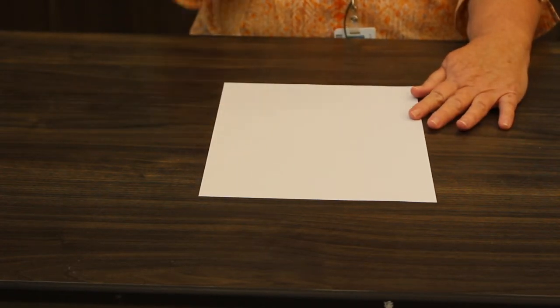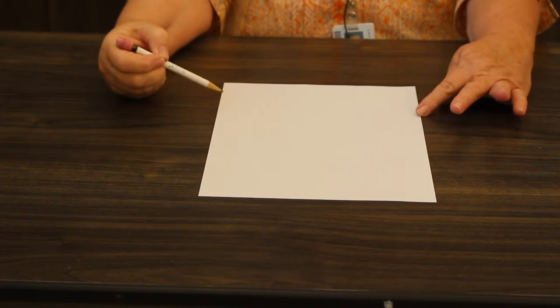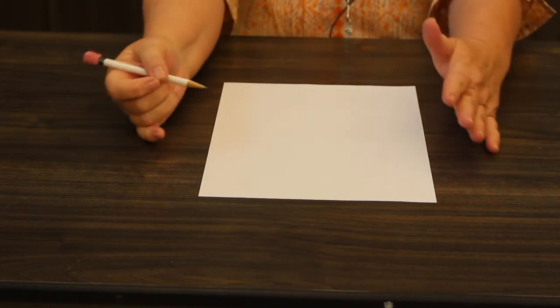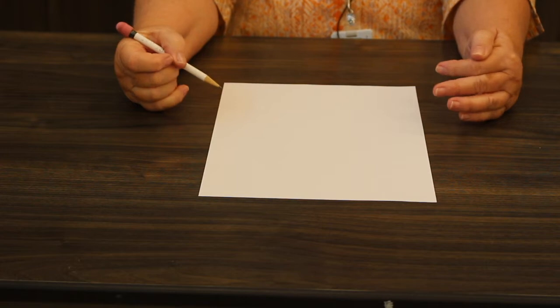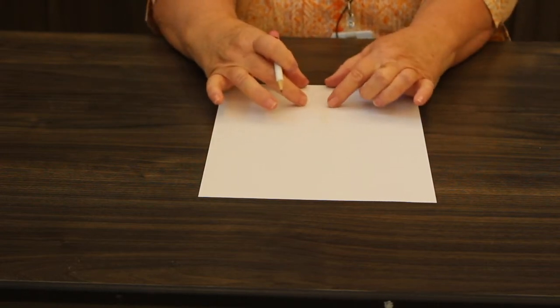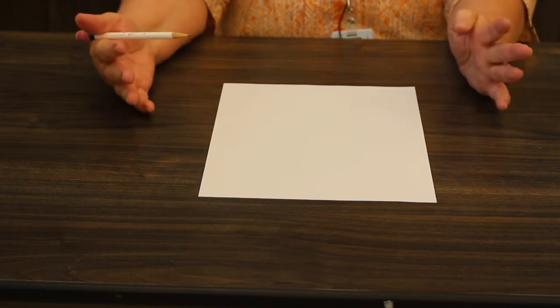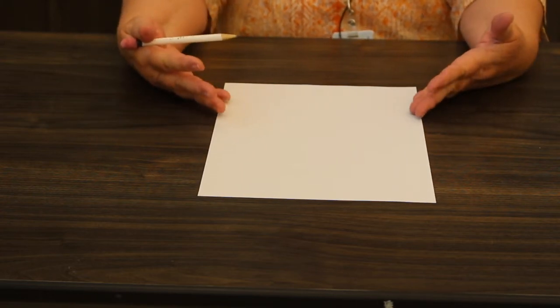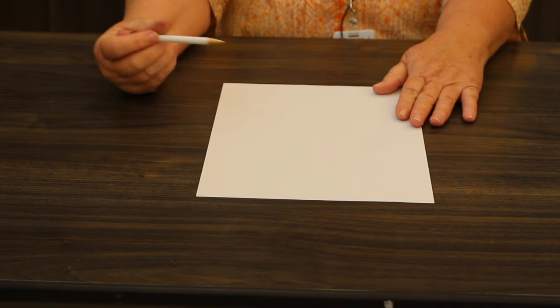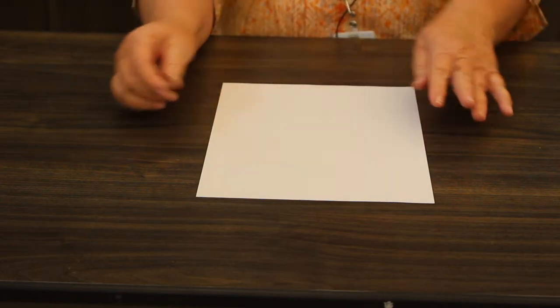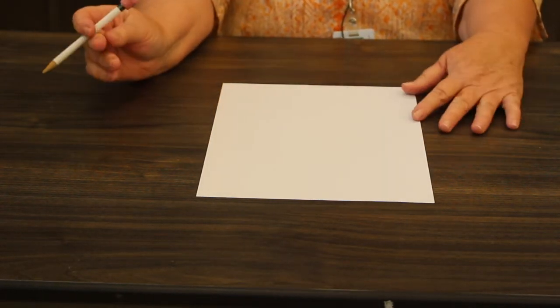I want most of my paper to be about the underground or the imaginary part of my house. So I'm going to just do my house right up here at the top. Because we're thinking about if we had a house, we lived in a house, but we could have other secret rooms in it, what would those rooms be? So I really want that to be the main focus of my drawing.